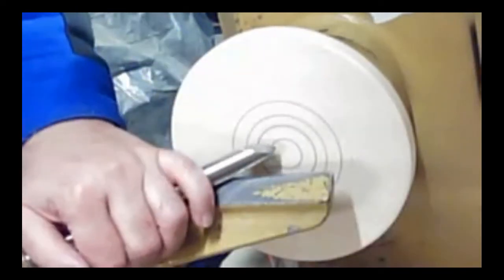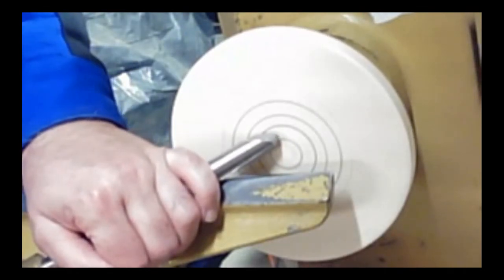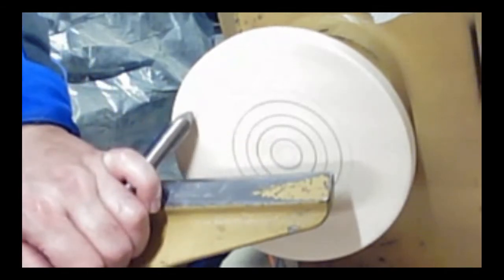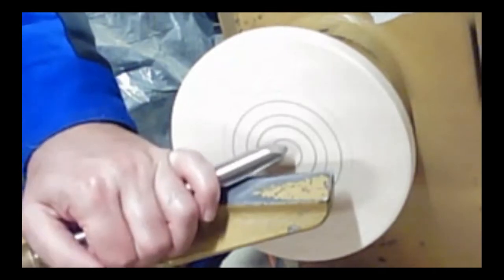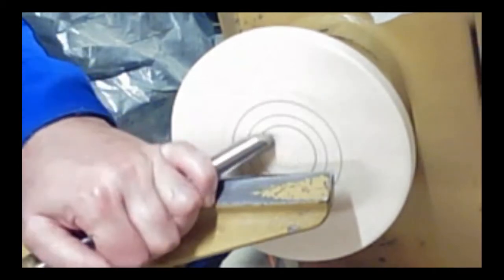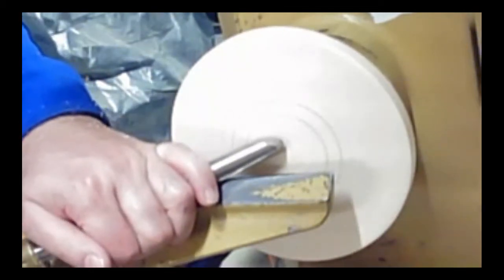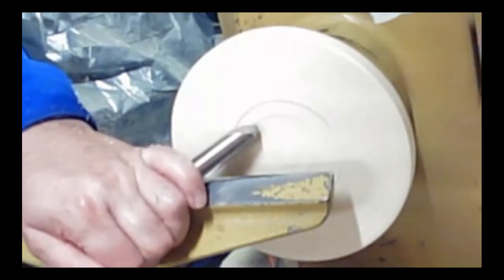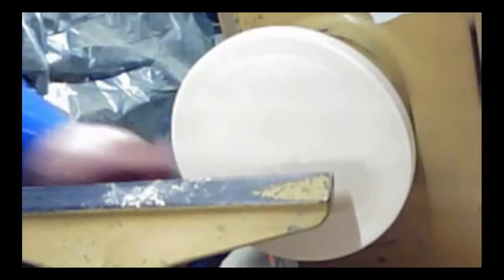Now that angle will change. If I'm here in the middle or in the center, my angle needs to be here. If I'm here, then my angle needs to be here. So if I'm going from the center to the rim, I need to drop my tool handle and roll my tool up like this as I come across. And that looks like this. To shear cut, all I need to do is roll the tool edge into the wood like that. And I get these sorts of shavings here. And that's the difference between shearing and scraping on the face.